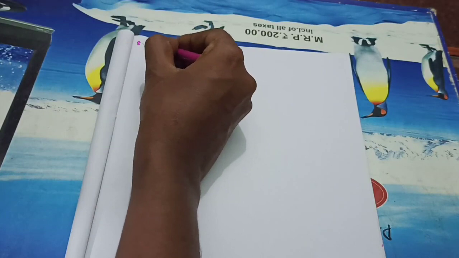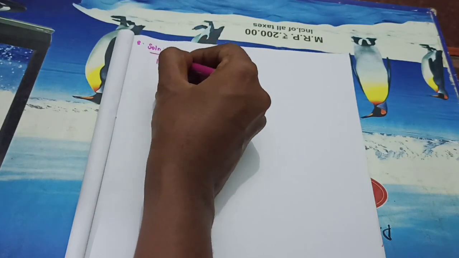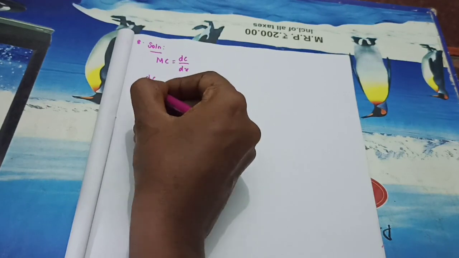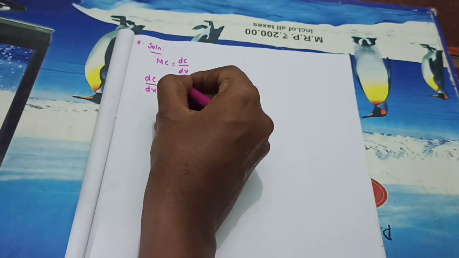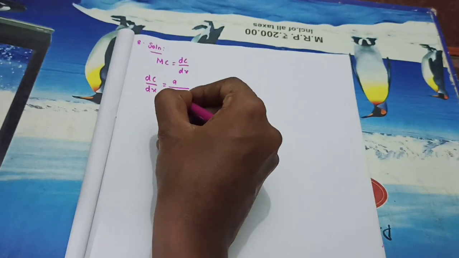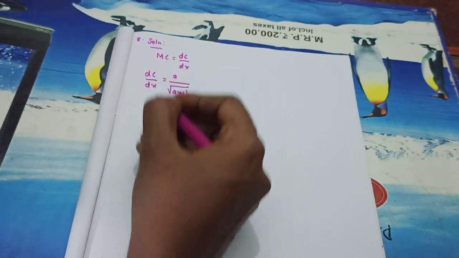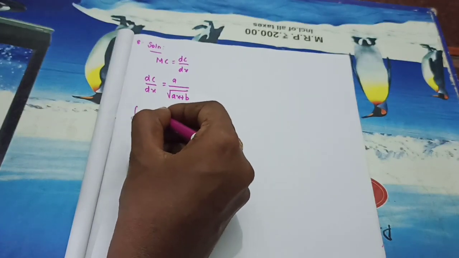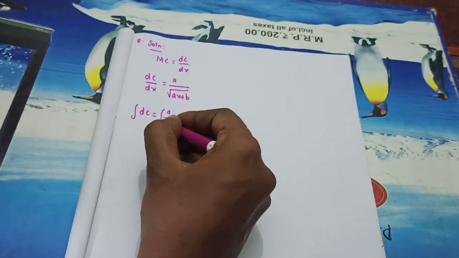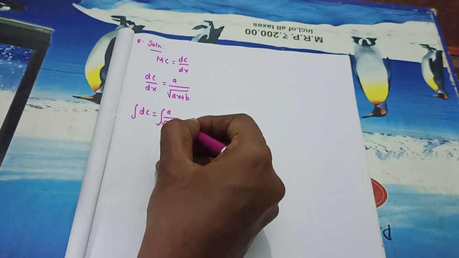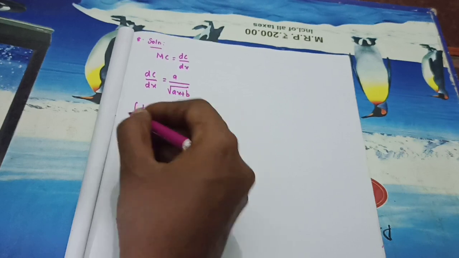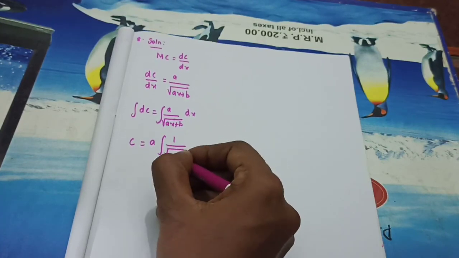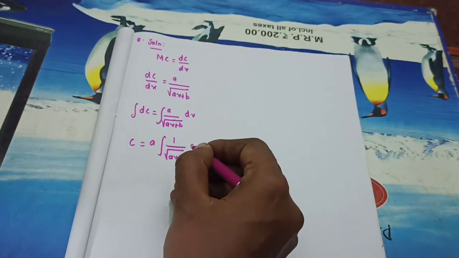Solution. Listen very carefully. Marginal cost is given as dc by dx. So the value of dc by dx is equal to a by square root of ax plus b. Now you can bring this to the side and integrate. So integration of dc, integration of a by square root of ax plus b into dx. This a is a constant, so c is equal to a into integral of 1 by square root of ax plus b dx.